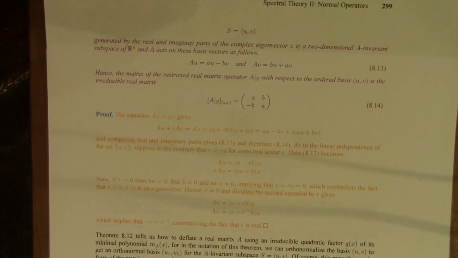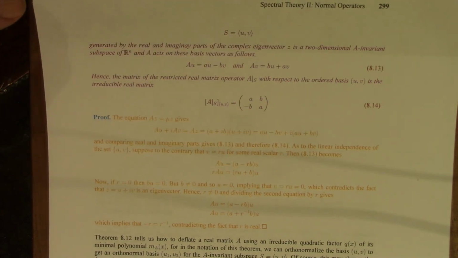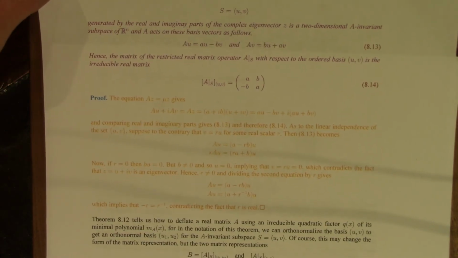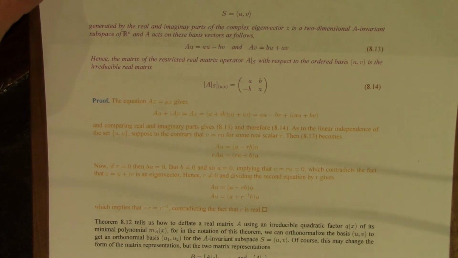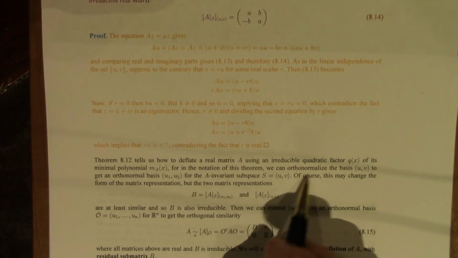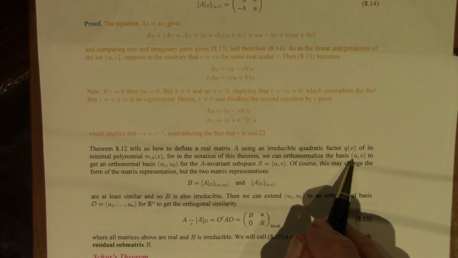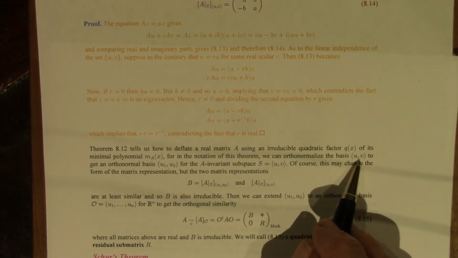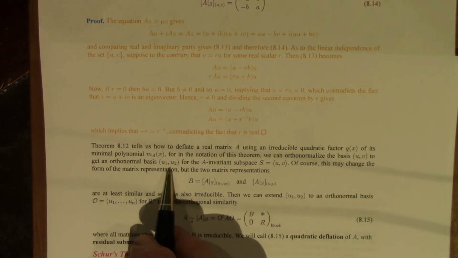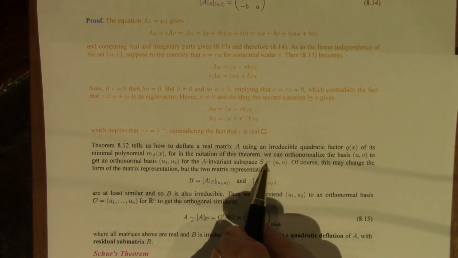Okay, so this is how we're going to deflate a matrix using an irreducible quadratic factor of the minimal polynomial. What we have to do to implement the deflation is take this basis u, v for this two-dimensional A-invariant subspace and orthonormalize it, to get an orthonormal basis for that subspace.